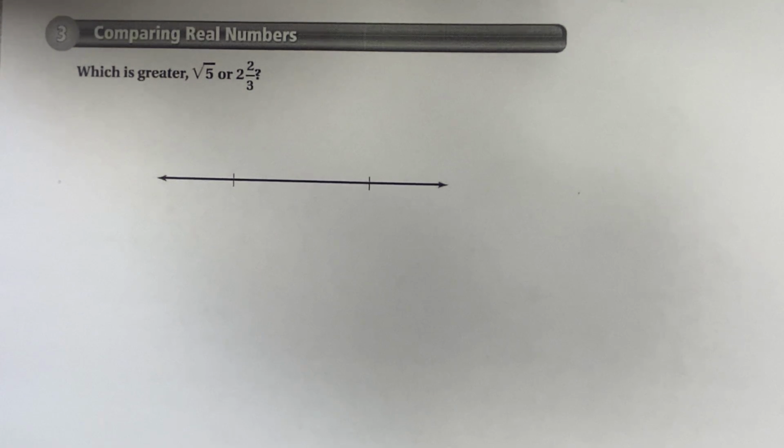Today we're talking about comparing real numbers. And the idea here is we need a way to be able to say which of these two is bigger. One's written as the square root of 5 and one is 2 2/3. They're going to say, figure out where on the number line it goes. We're going to be able to show that.